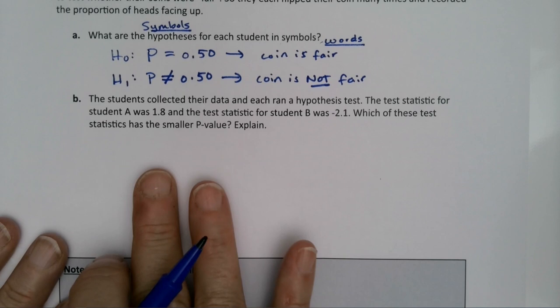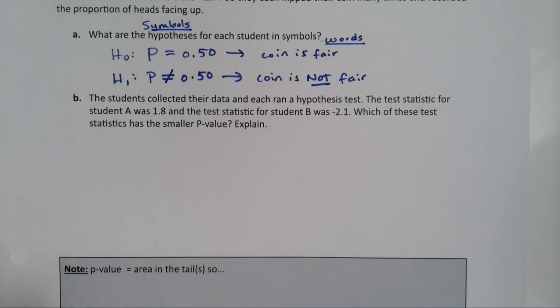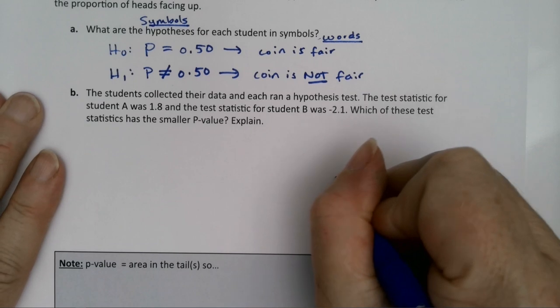Okay. The students collected their data and each ran a hypothesis test. The test statistic for student A was 1.8 and the test statistic for student B was negative 2.1. Which of these test statistics has the smaller p-value? Explain.